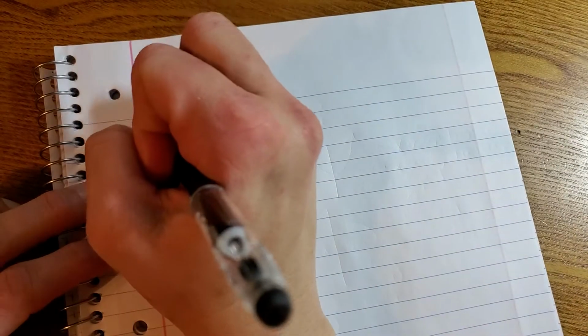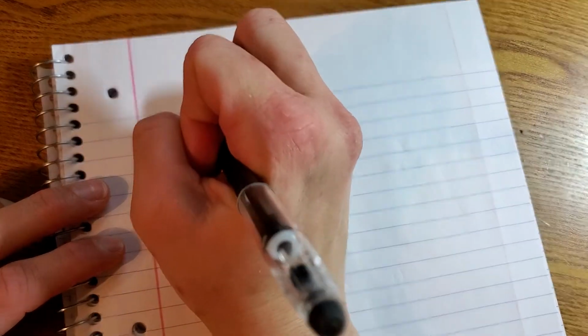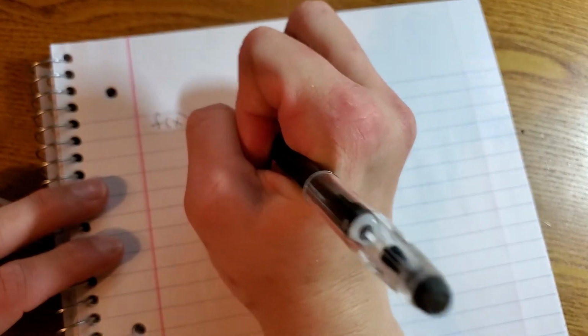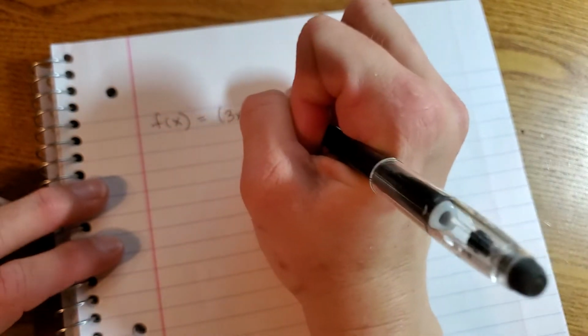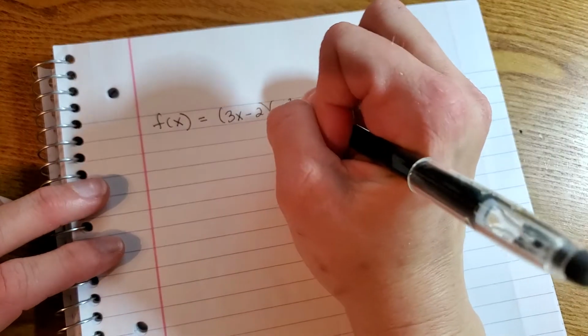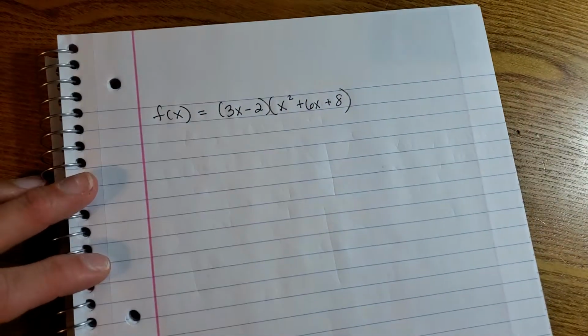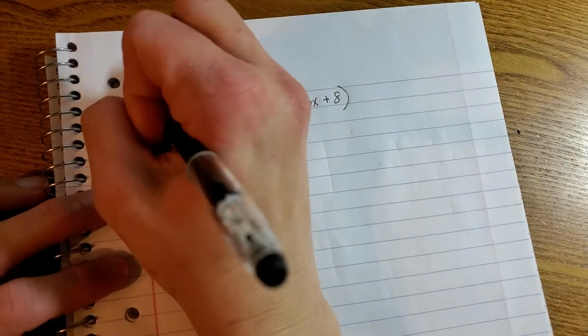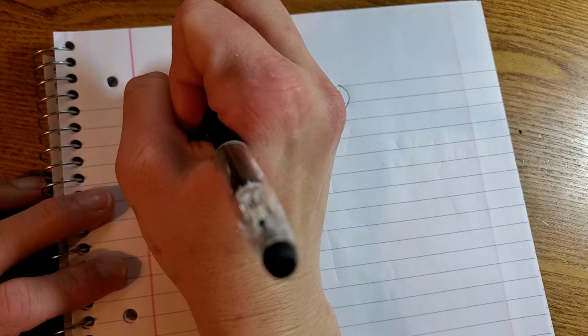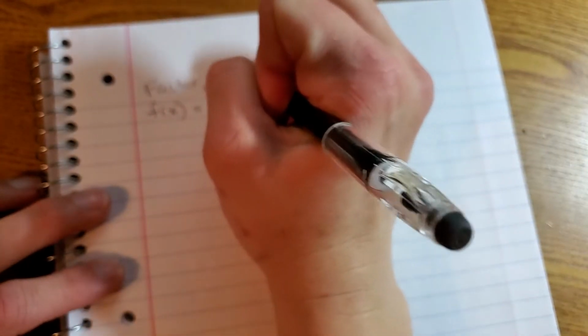All right, let's go ahead and talk about factoring and zeros of a function. So let's say that we have f of x equals (3x minus 2)(x squared plus 6x plus 8). So I want to go ahead and factor here and find the zeros.